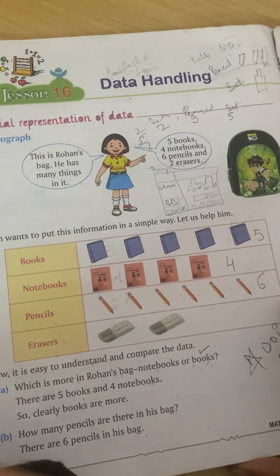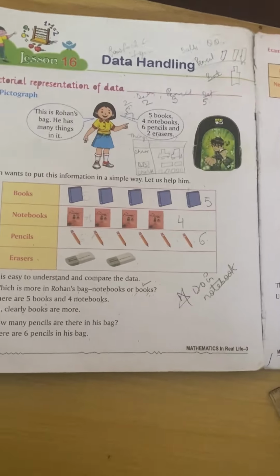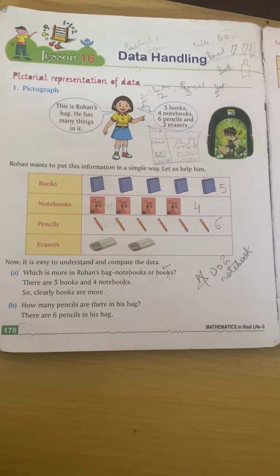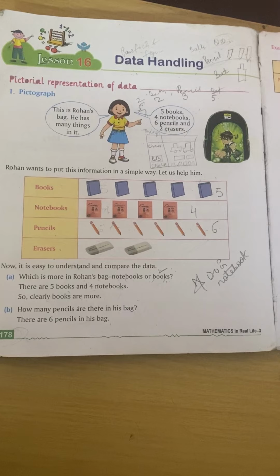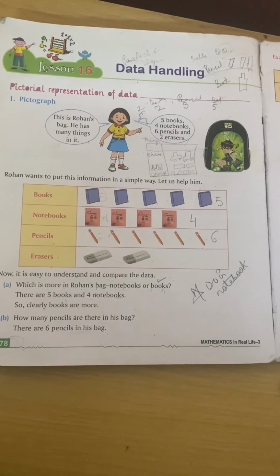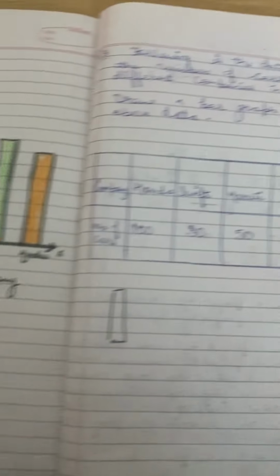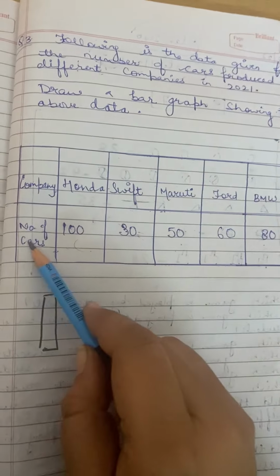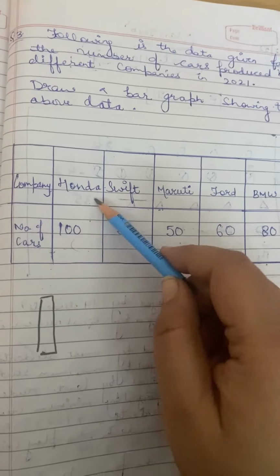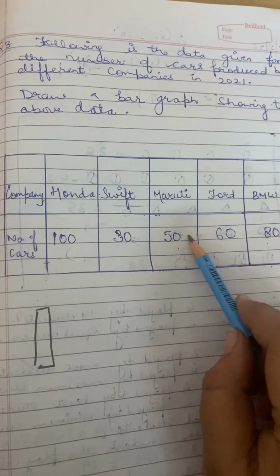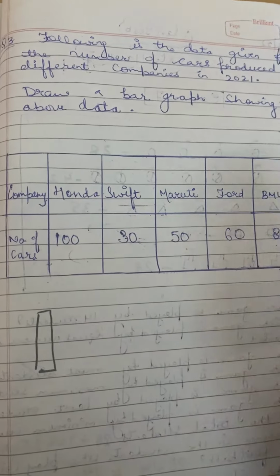Now beta, let me tell you the representation of data. We can represent the data in many ways. First of all, I will tell you how we will represent the data in the form of numbers. Now see this example. These are the companies of cars and the number of cars produced by them. We have been given it in the form of numbers. So this data is represented in the form of numbers.